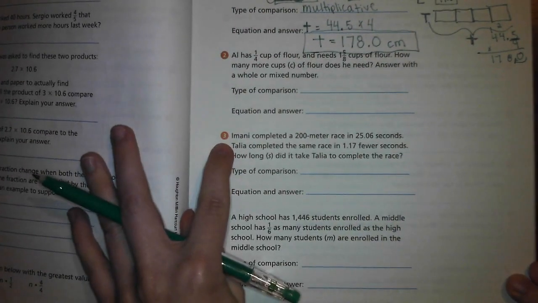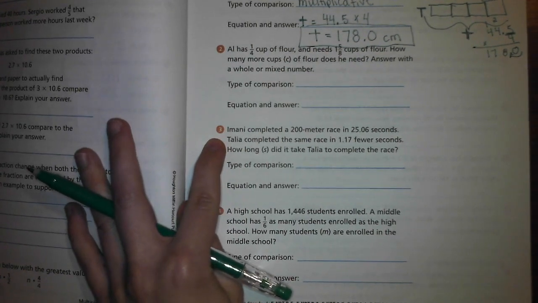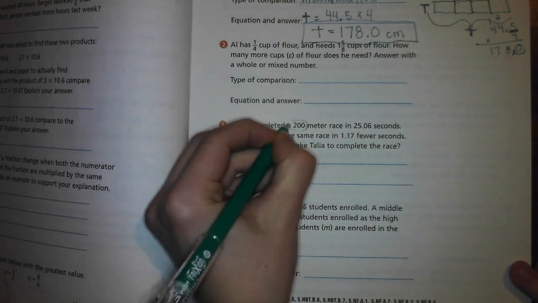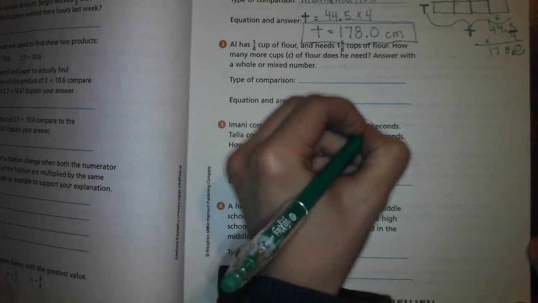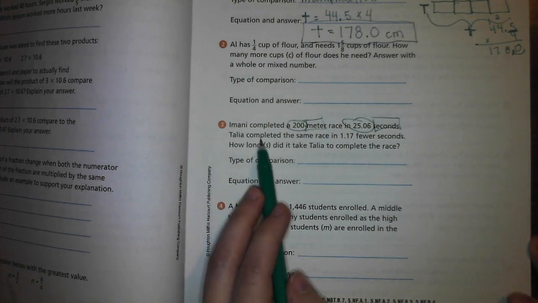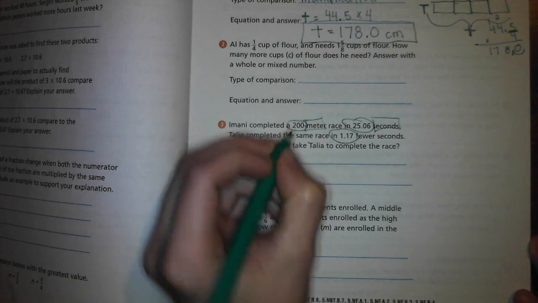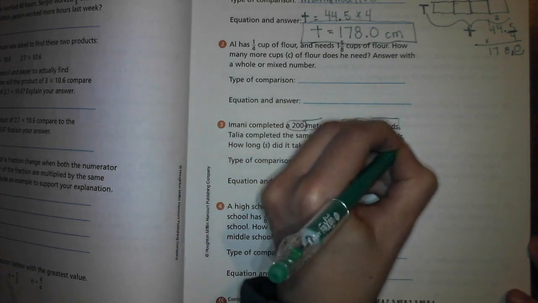Let's look at number 3 because, to be honest, I just don't feel like I have enough room to do number 2. So Imani completed a 200-meter race in 25 6/100 seconds. Talia completed the same race in 1 17/100 fewer seconds.